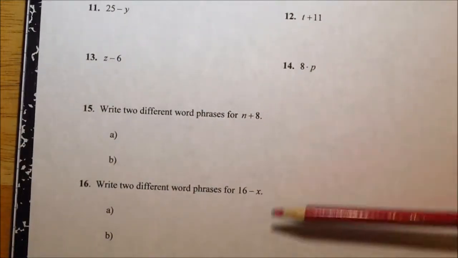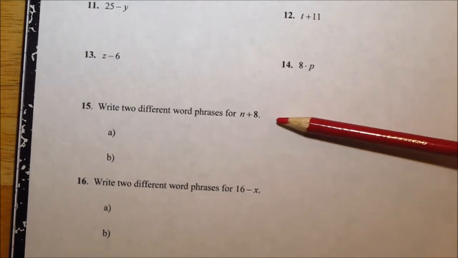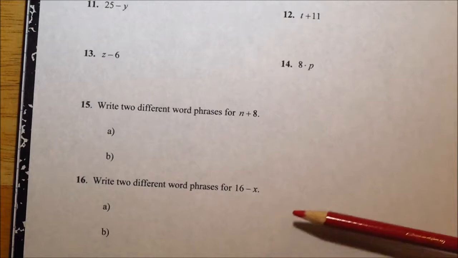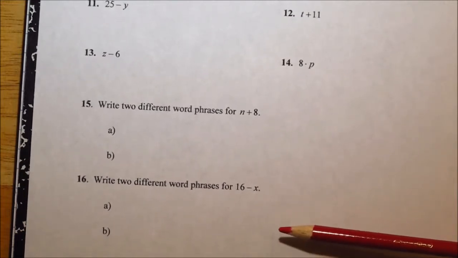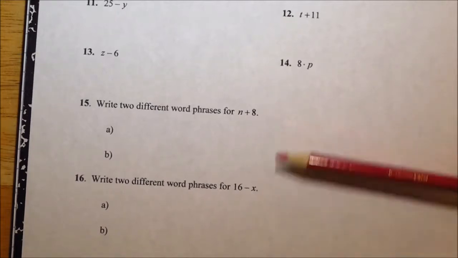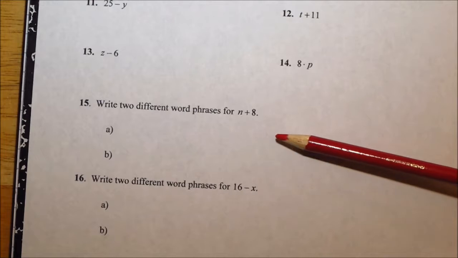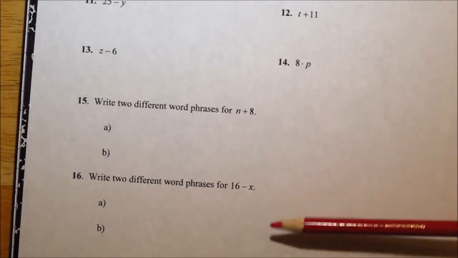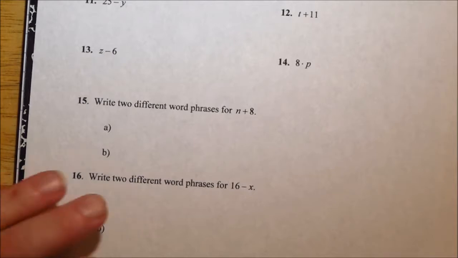And on these last 2, they want you to write 2 different word phrases for this one, and 2 different word phrases for this one. Okay, so we talked about different ways we can use words to express these expressions, and they want you to come up with 2 for each of those.